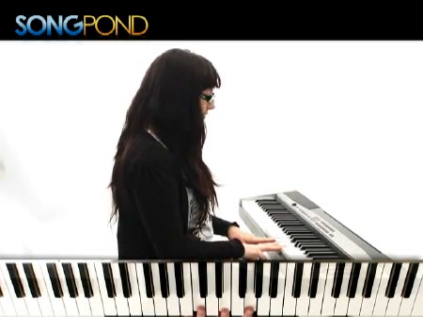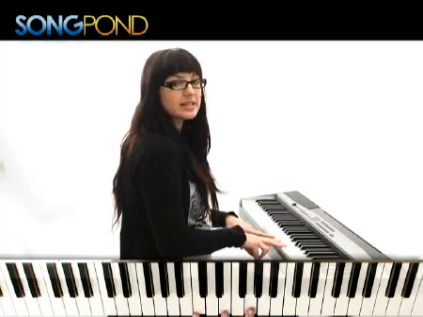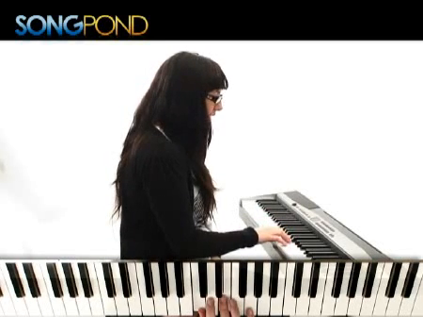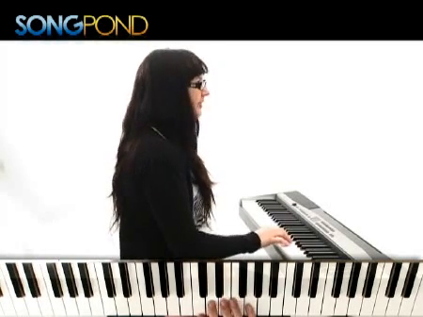Now, instead of playing with my 1 and 2 fingers here, I'm going to start playing with the correct fingering. So I'm going to use, with my right hand, 1, 3, and 5. So let's play that C major chord now.